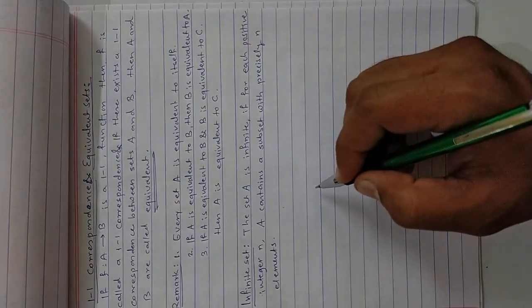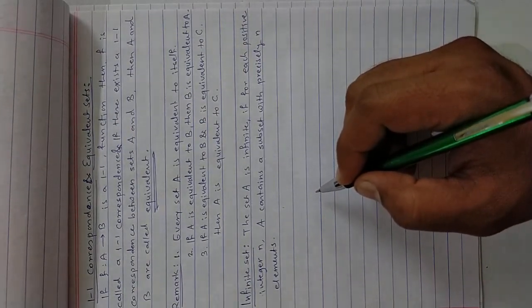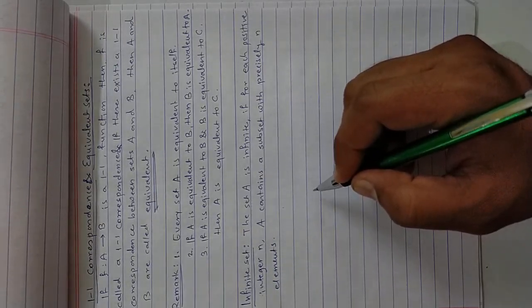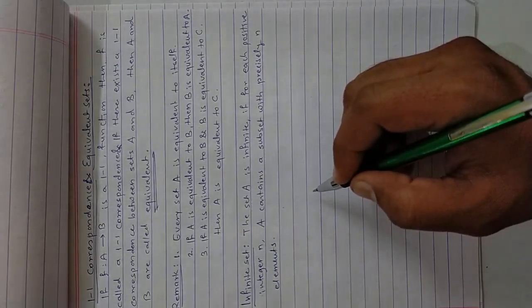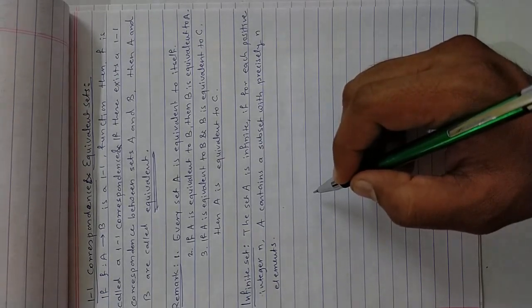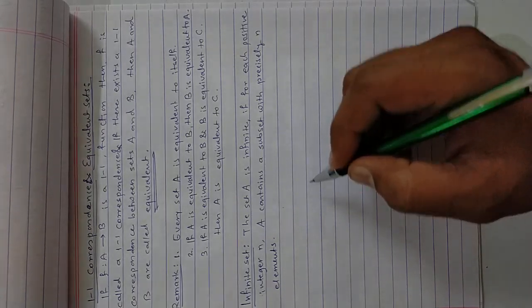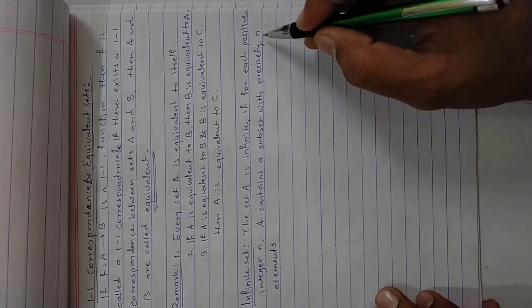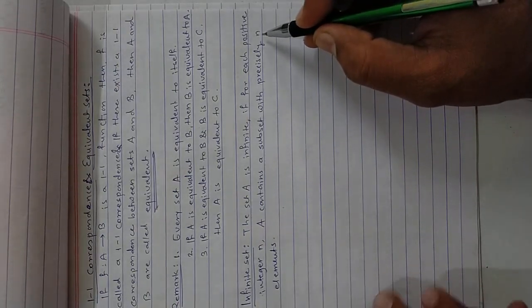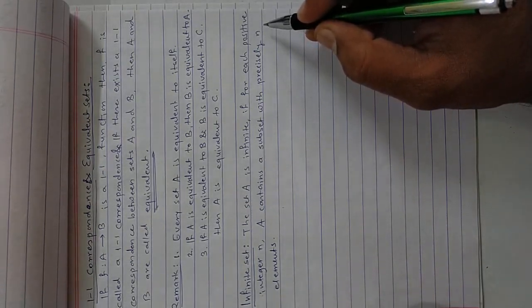That means what is an infinite set? If I want a subset with 100 elements, I should get it there. If I want a subset with 1000 elements, it should be there. If I want a subset with 1 lakh elements, it should be there. So for any positive natural number n, I should get a subset of A with that number of elements, right?